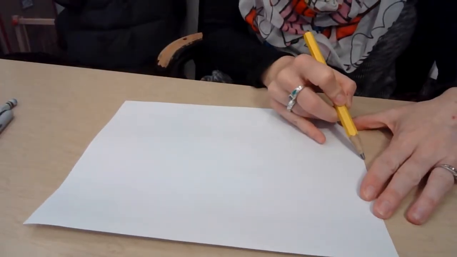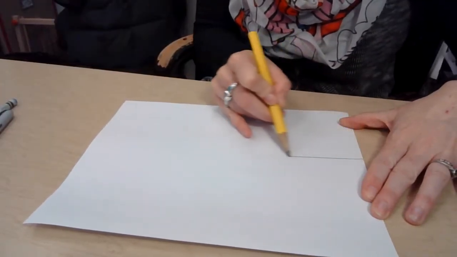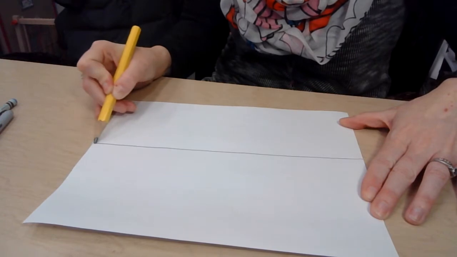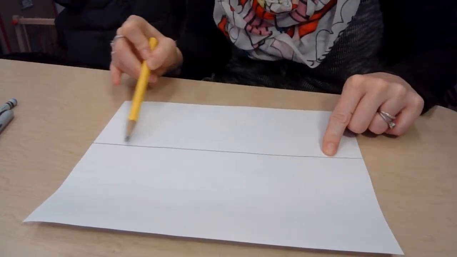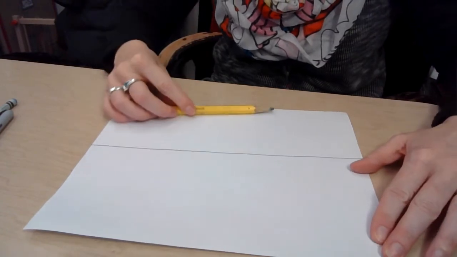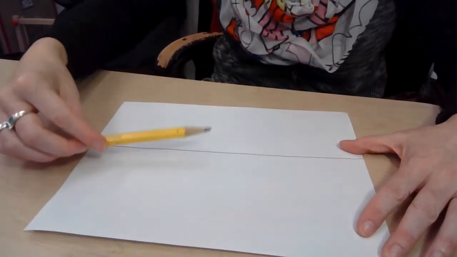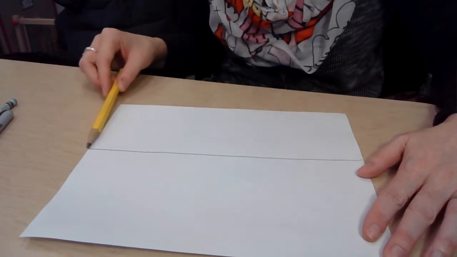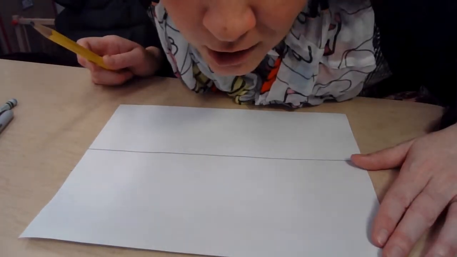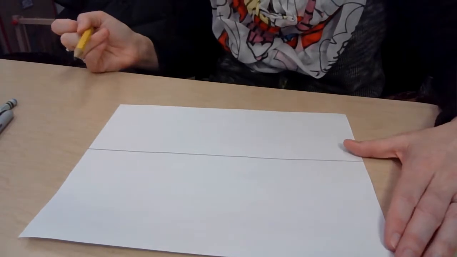So I'm going to draw my land. And then I'm going to draw my buildings. Now this is my horizon line. It's the line that separates my sky, that's what's up top, from my land, that's what's down below. So this is called a horizon line. What's it called? Horizon line.